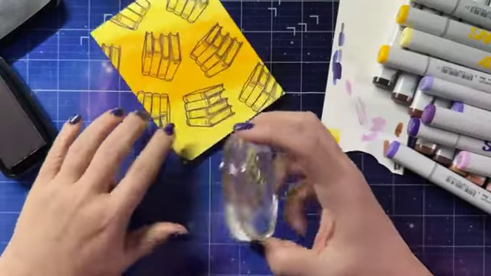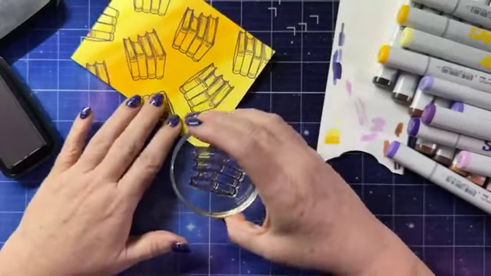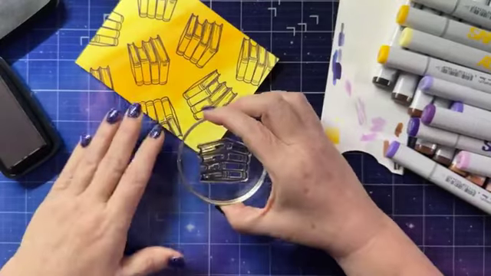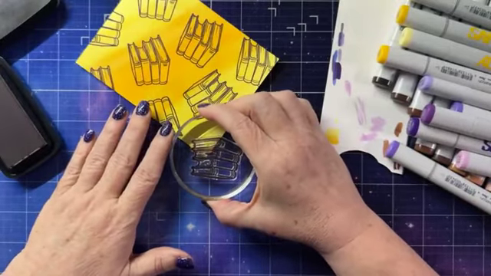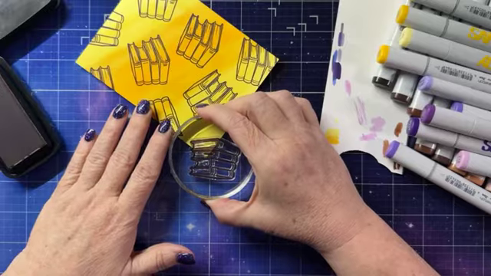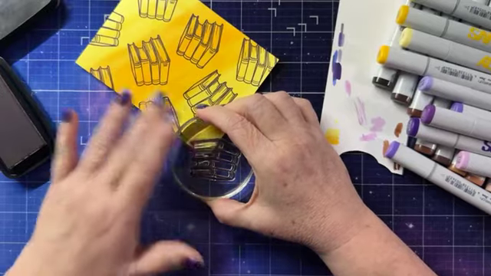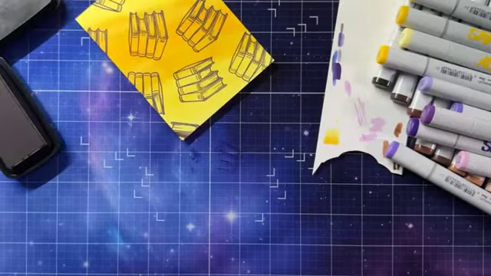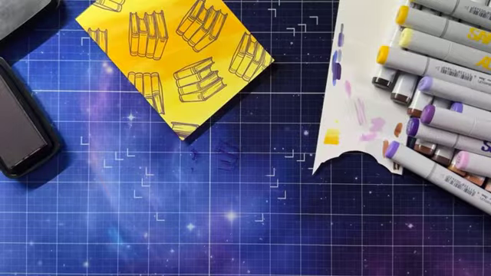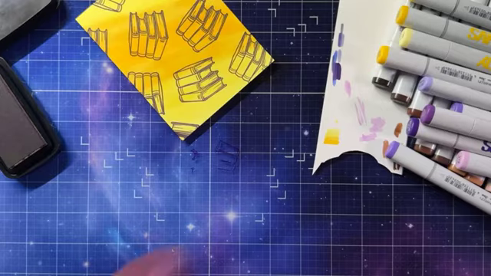And what I'm going to do is I'm going to try to put the stamp so that a line of the book goes over where I messed up. And hopefully that will fix it just a little bit. Now you're not even going to be able to tell I messed up. See, you can always fix it. You just got to be creative. Come up with a creative way to fix it.